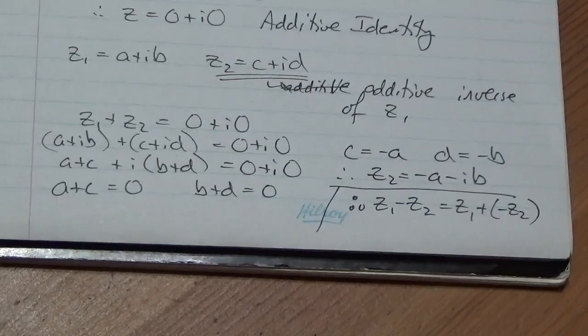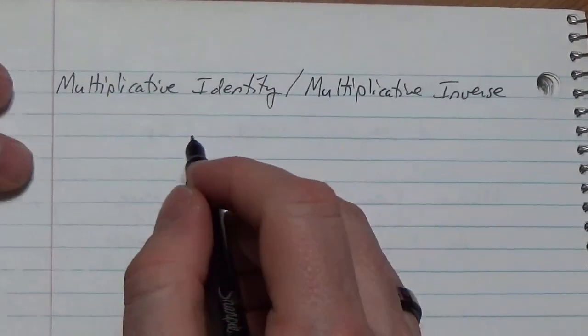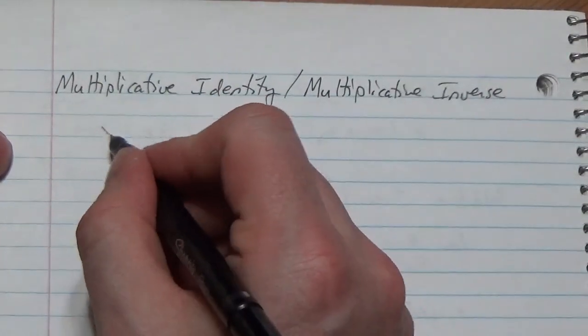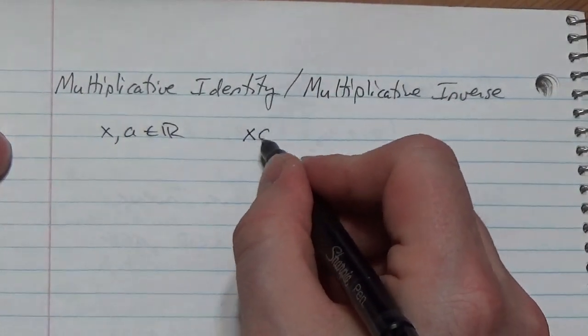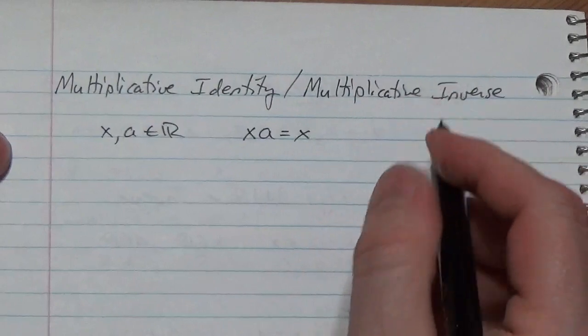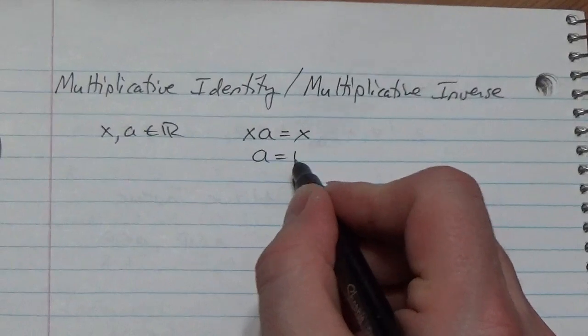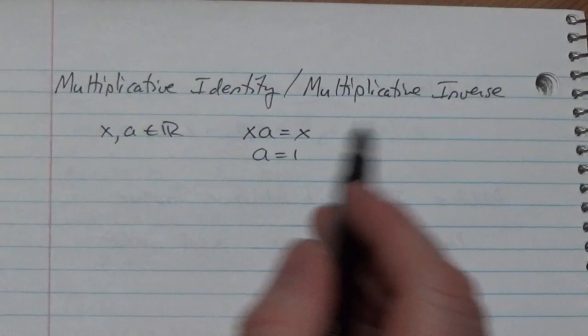Now let's look at multiplication. So now we want to take a look at the multiplicative identity and the multiplicative inverse. What we mean by multiplicative identity is that there's a number. Let's say you've got x and a, and they're both elements of the reals. There is a number a such that if I take x and multiply it by a, I still get x. And it probably doesn't take you long to realize that a is just equal to 1. So when I multiply by 1, whatever I'm multiplying gets to maintain its identity.